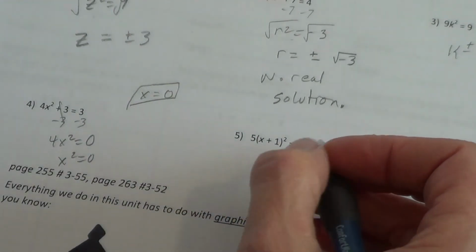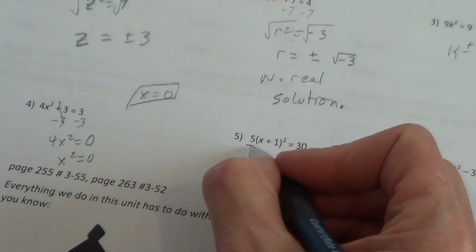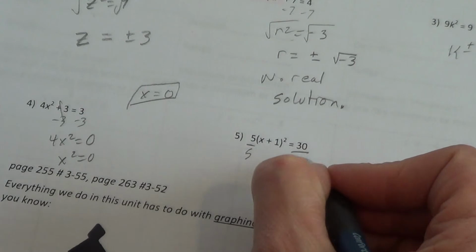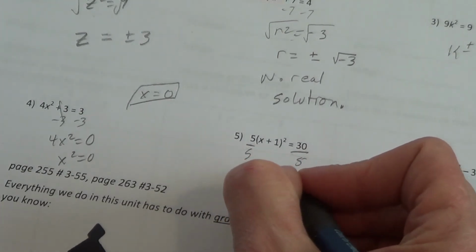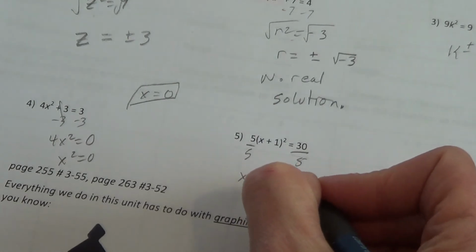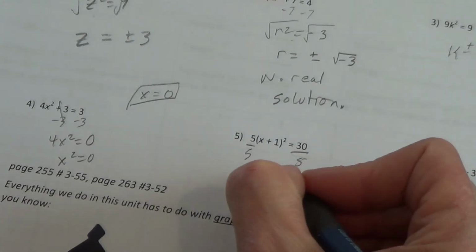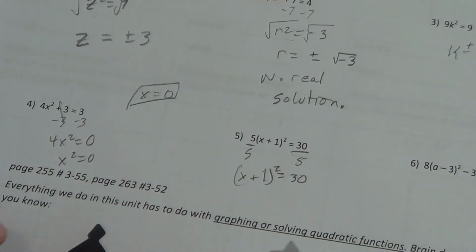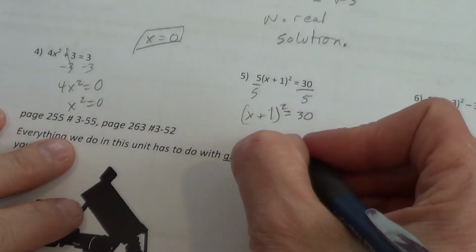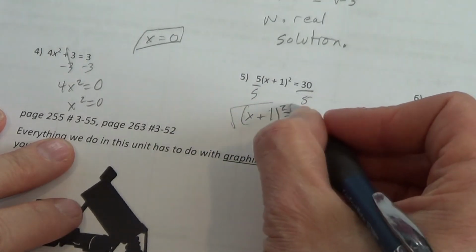Okay, next one is, I would divide 5 by each side to get rid of the parentheses. So you now have x plus 1 equals 30. This is still squared. Now we want to get rid of the square, so we square root everything on each side.